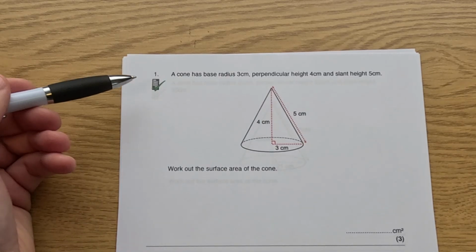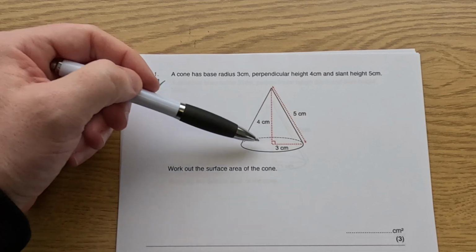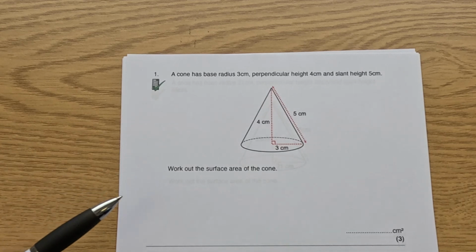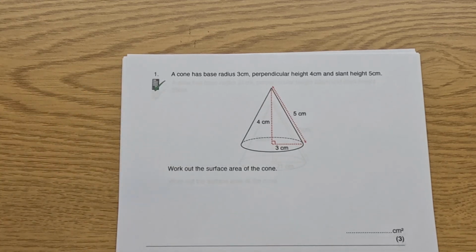Okay, so let's have a look at question number 1. Question number 1 says a cone has a base of radius 3 centimeters, a perpendicular height of 4 centimeters, and a slant height of 5 centimeters. And we've been asked to work out the surface area of the cone. And it's a calculator question, so that's quite nice.